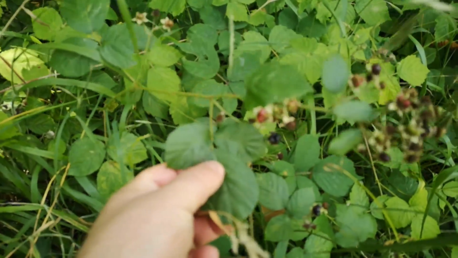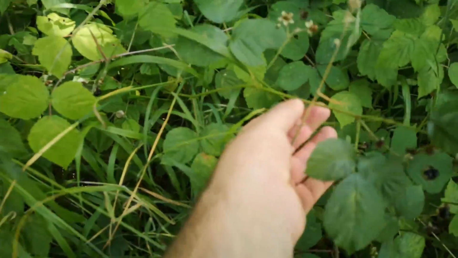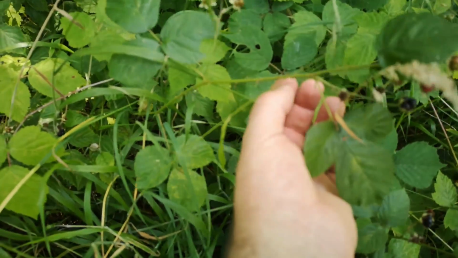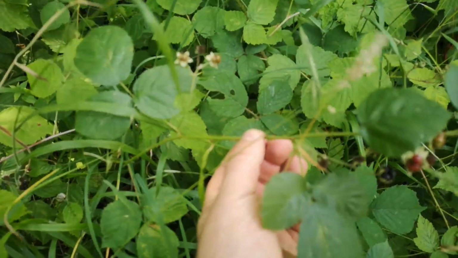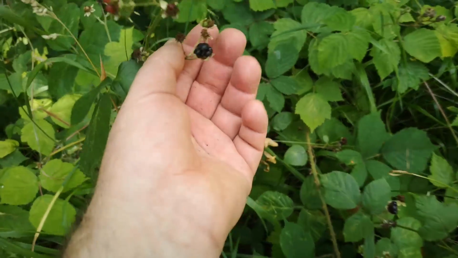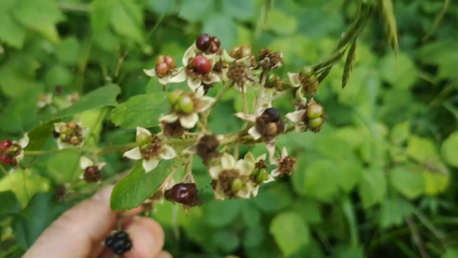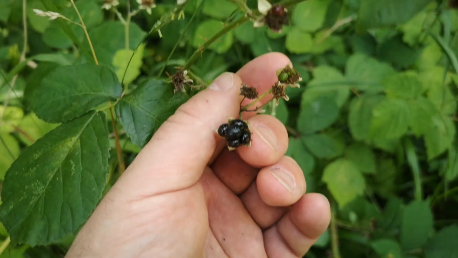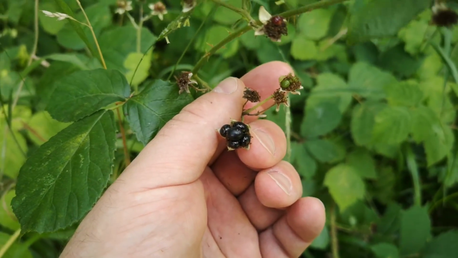So here's an example, and it's not a particularly good example, but this is very likely a hybrid of blackberries and dewberries because it's got kind of slightly more slender stems, but there's definite thorns on them, but they're smaller than the average thorns. And look at the fruits. The fruits are these kind of halfway between blackberry and dewberry, so they're glossy like blackberries, but they have fewer drupelets like dewberries.